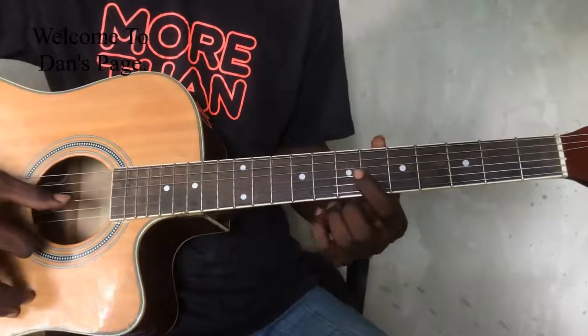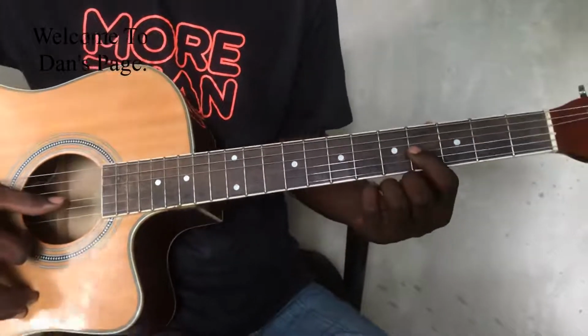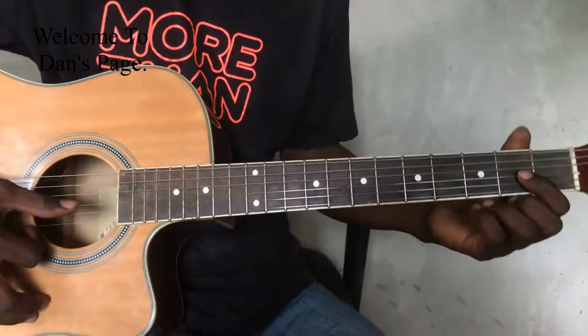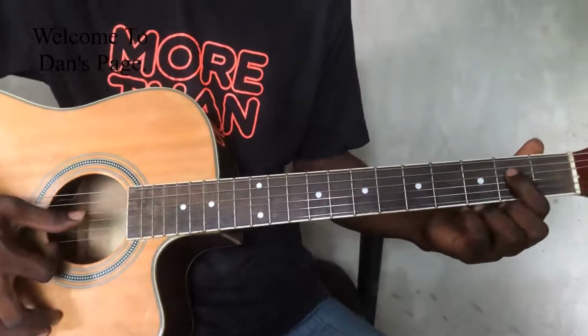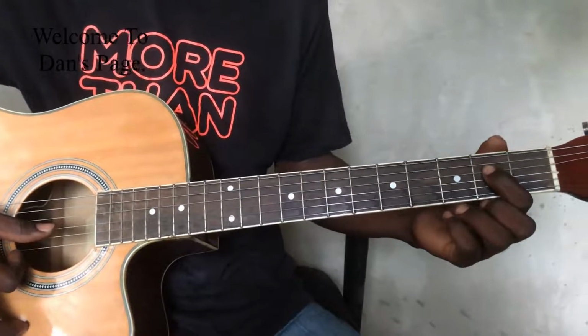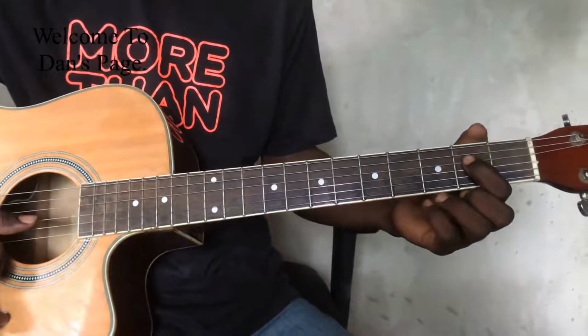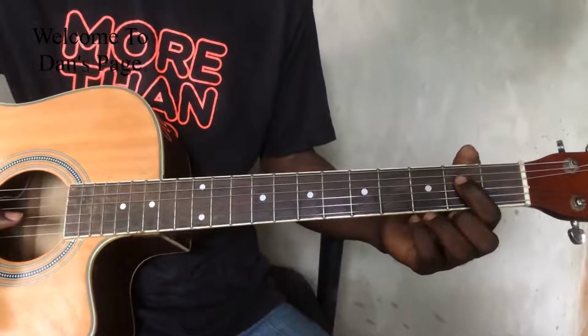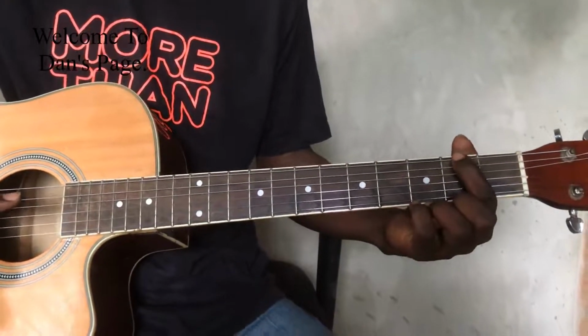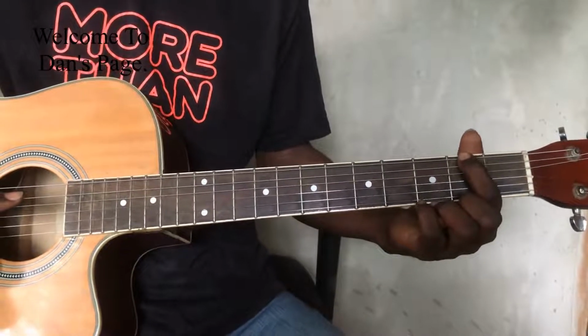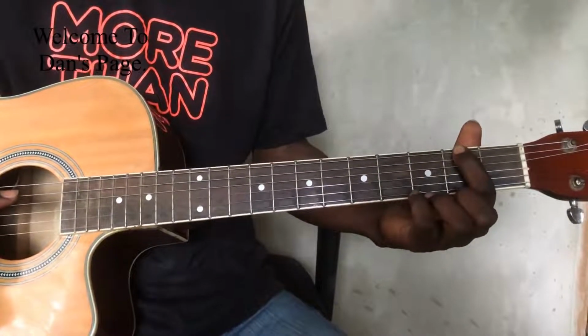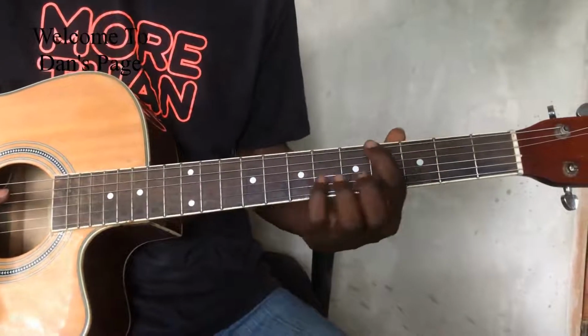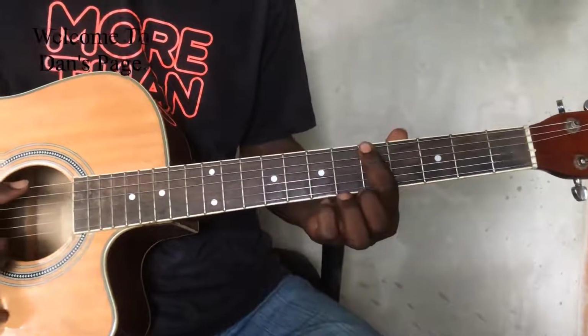And then when we come on the D string, you also go 2 frets up, then 3 frets up. So here 1 2 3, which helps you to identify the name of the E string.